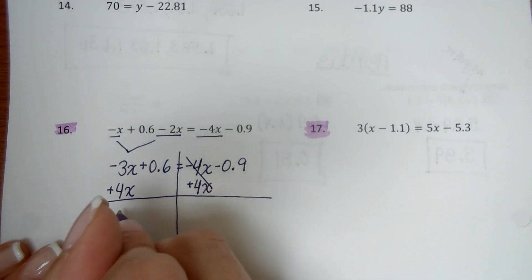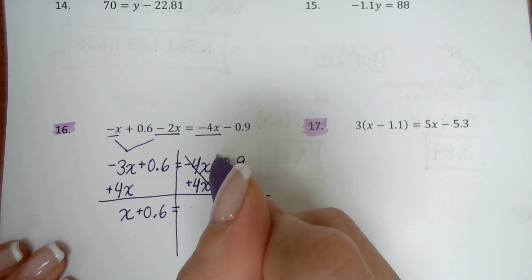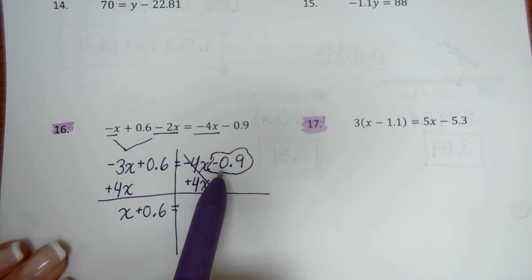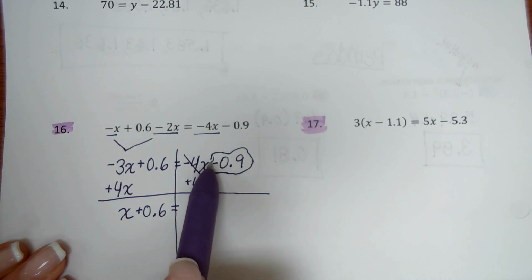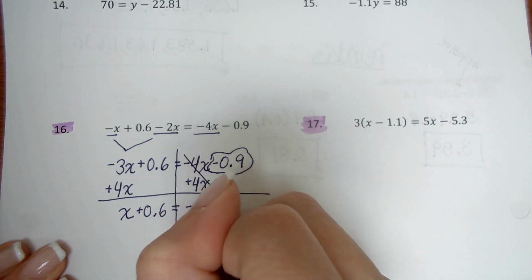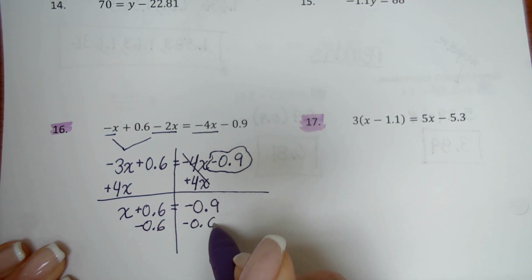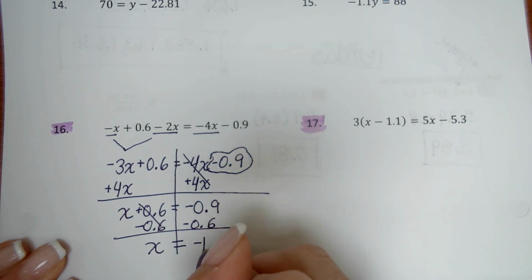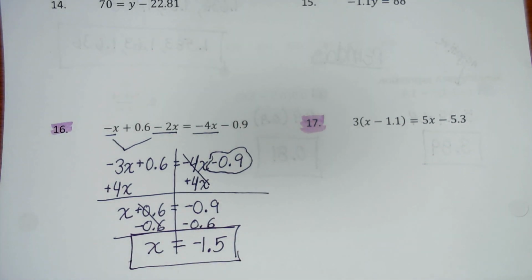Negative 3x plus 4x is positive x plus 0.6 equals, now notice the minus sign in front of the 0.9. When we eliminated negative 4x, that negative or minus sign is still there. It didn't go with the x. So this would be negative 0.9. Now we subtract 0.6 from both sides to isolate our variable. So x equals negative 0.9 minus 0.6 is negative 1.5. So there's our answer for x. X equals negative 1.5.